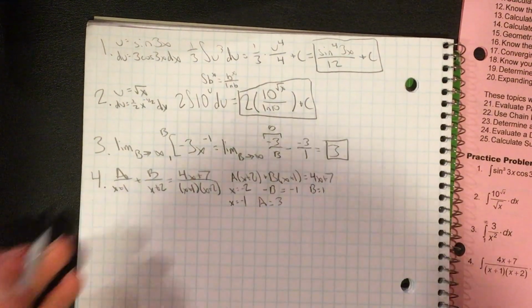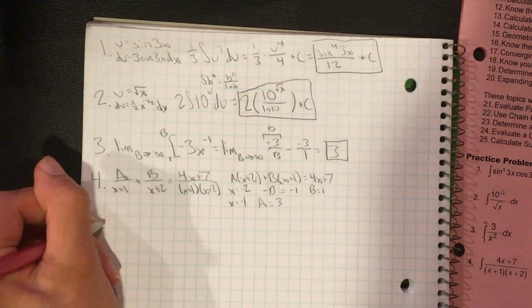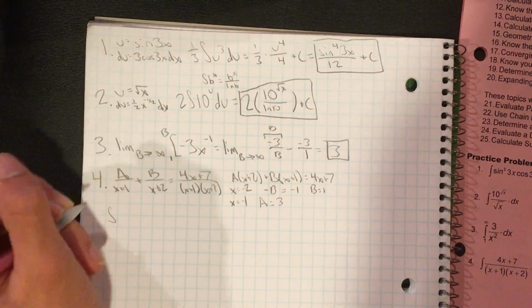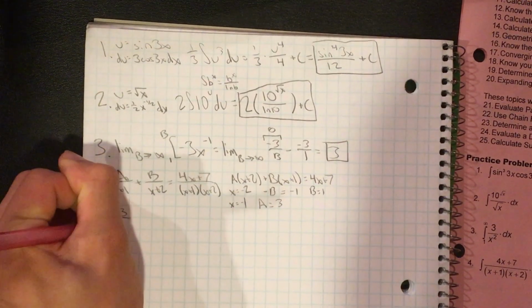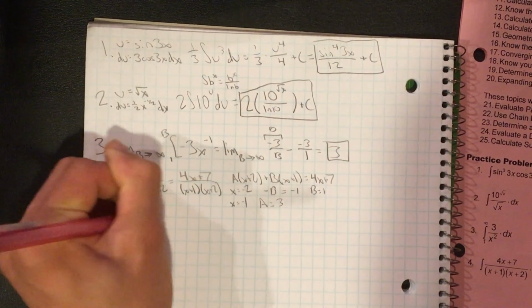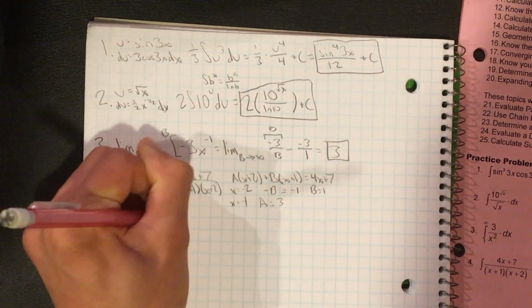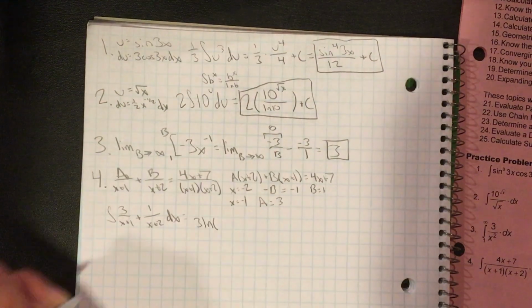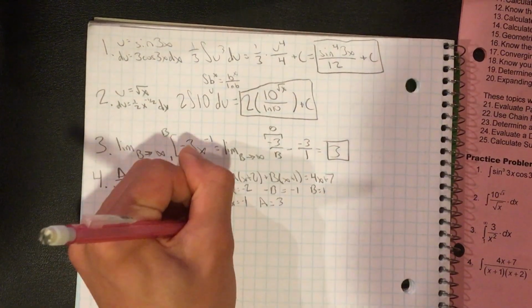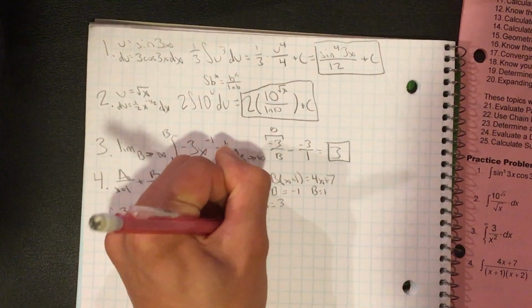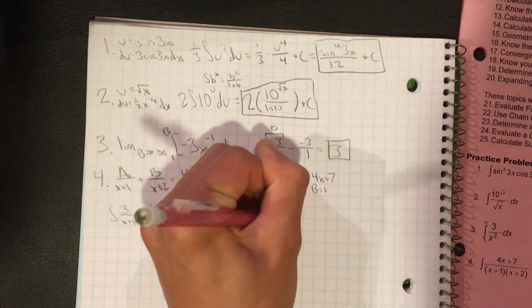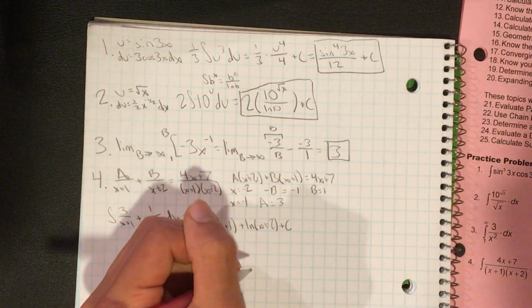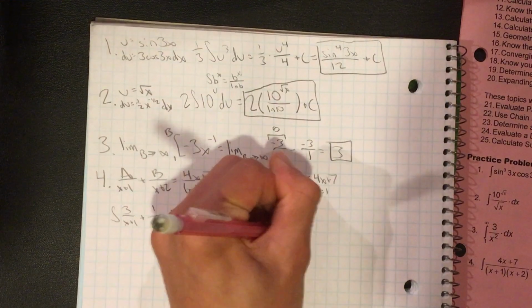All right, so now we have A and B. We're going to plug in here and integrate. So the integral of 3 over x plus 1, plus 1 over x plus 2, dx equals 3 natural log of x plus 1 plus natural log x plus 2 plus c. Perfect. That is our final answer.